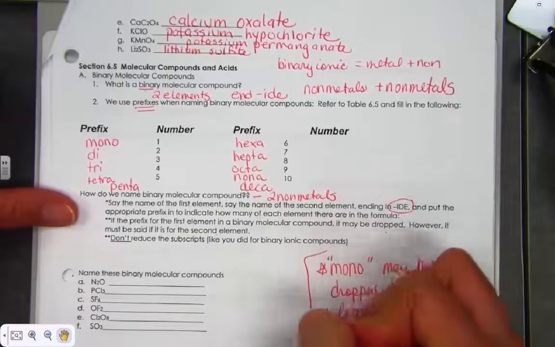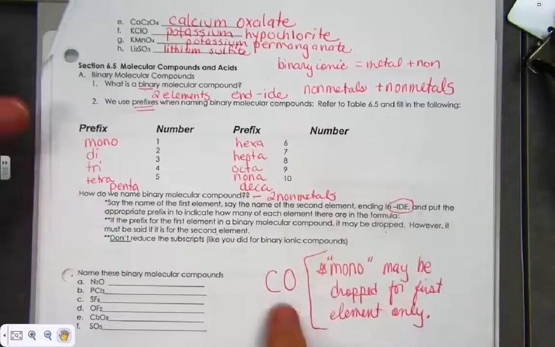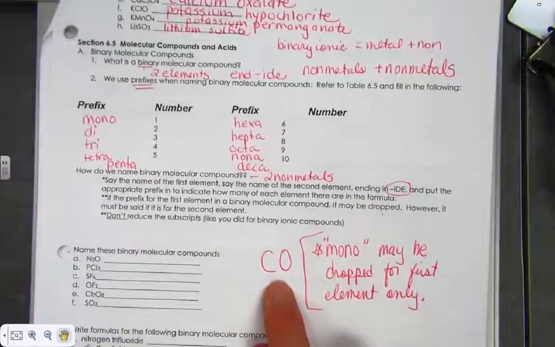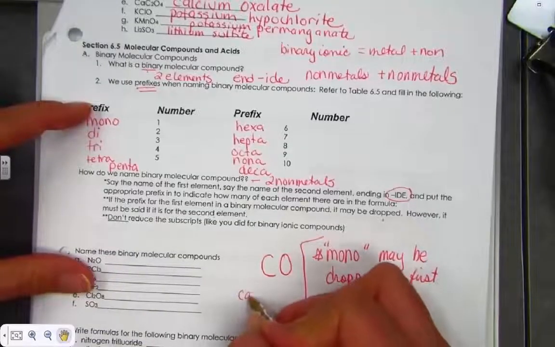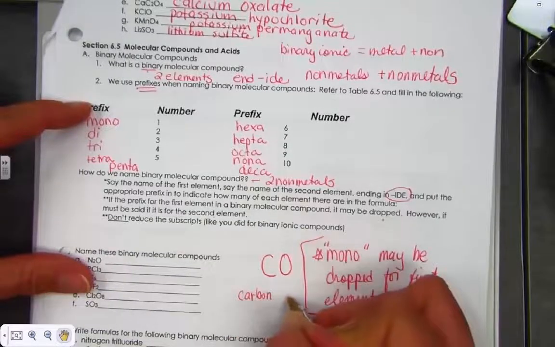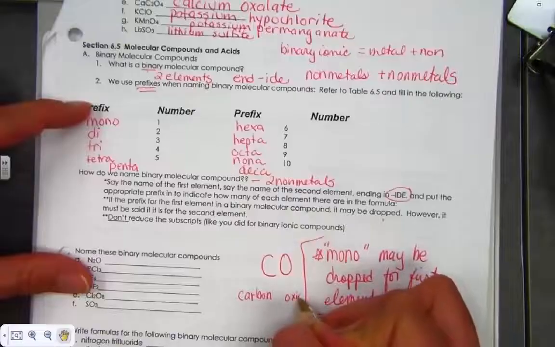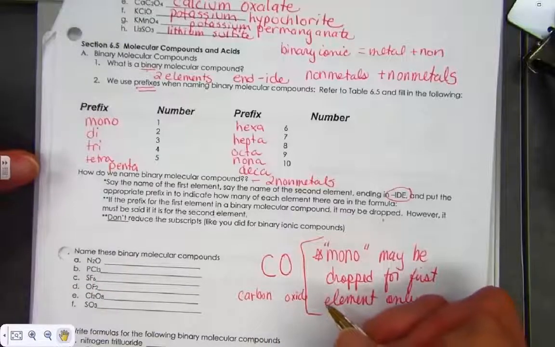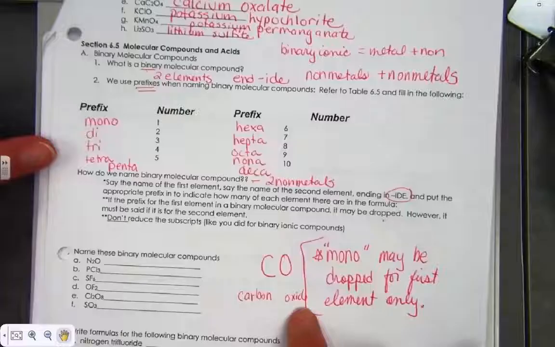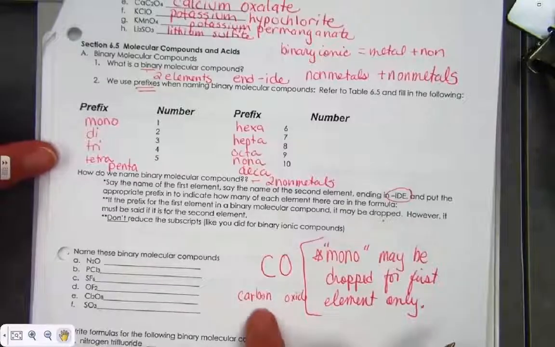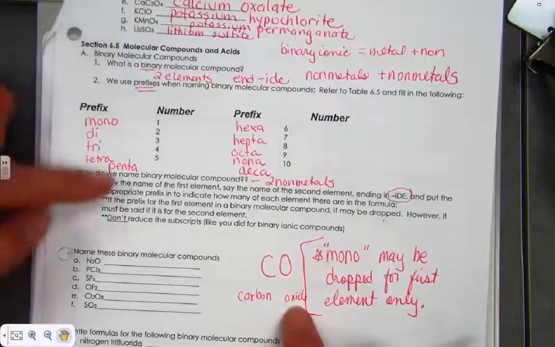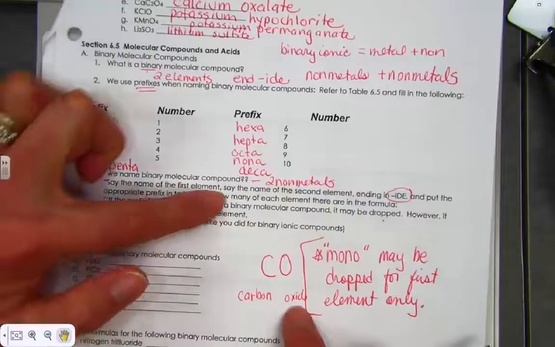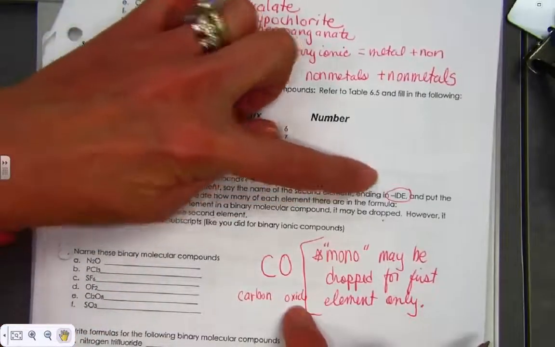A good example of what I'm saying. Let's name this molecular compound CO. C stands for carbon. O stands for oxide. Putting on the prefixes, notice it's just the last name that ends with "ide." The name of the first element, say it just as it is. The name of the last element must end in "ide." So far, we say the name of the first element, say the name of the second element, ending in "ide."